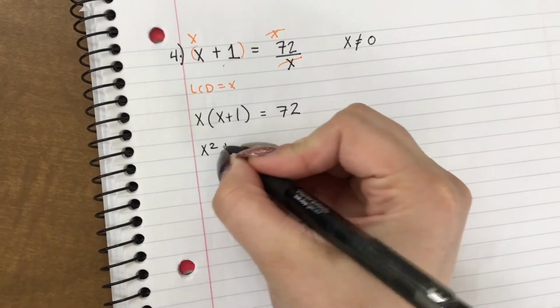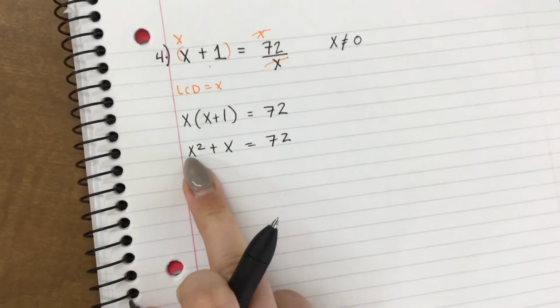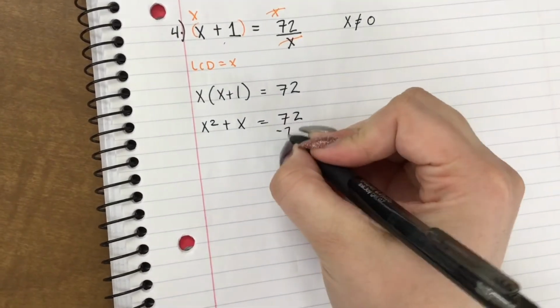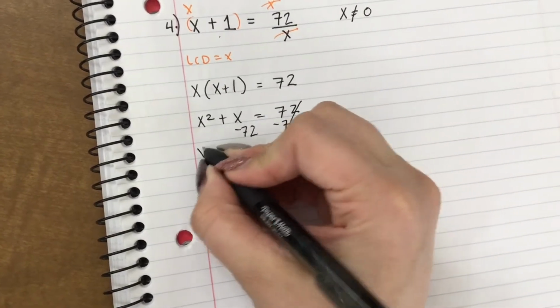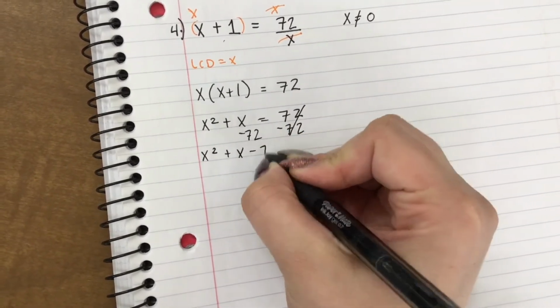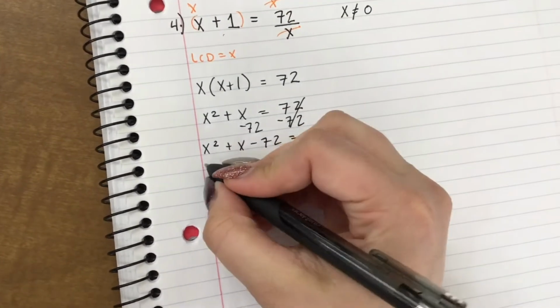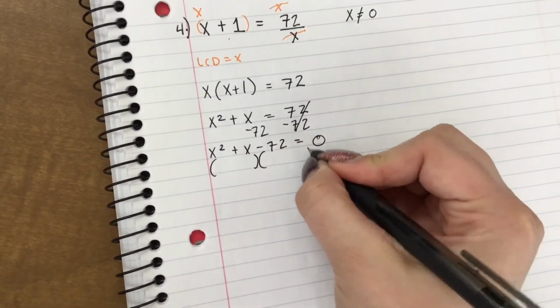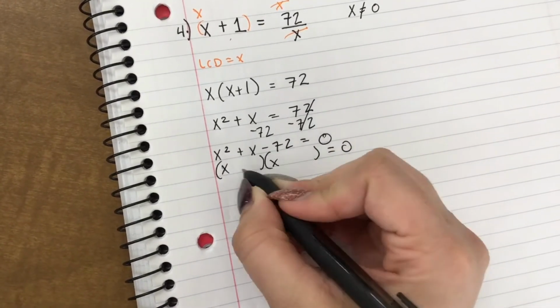So here, a little tricky, you do get a quadratic. x times x is x squared, x times 1 is 1x, equals 72. I'm going to need to subtract 72 from both sides because the only way that I know how to solve a quadratic is by factoring and setting each factor equal to 0 or using the quadratic formula. So I don't know about you, but I don't really want to use the quadratic formula if I don't have to. There's a lot of steps involved.